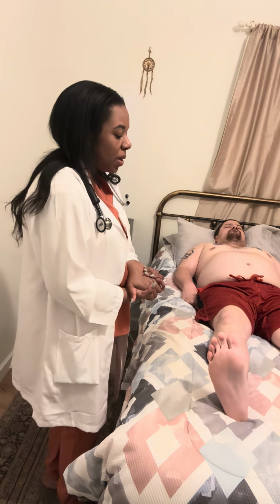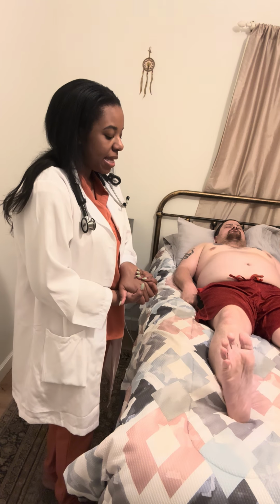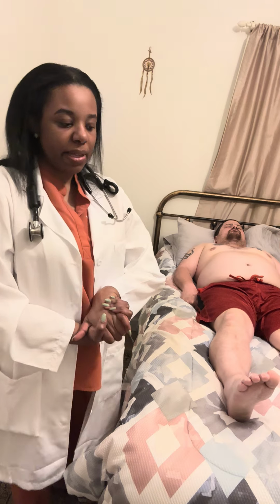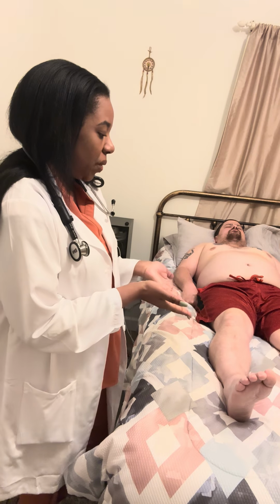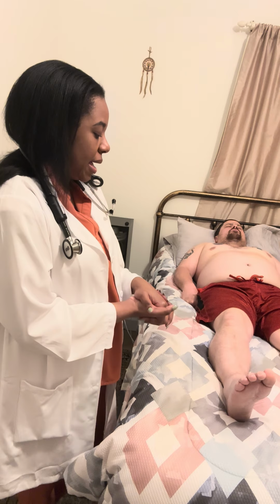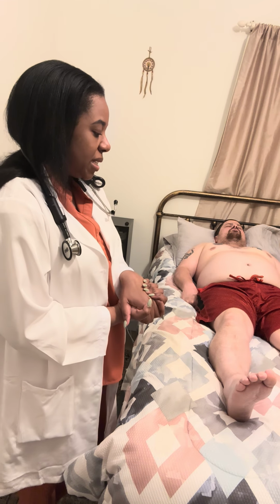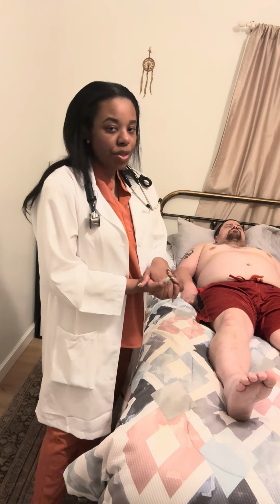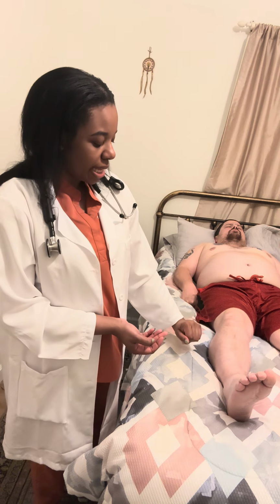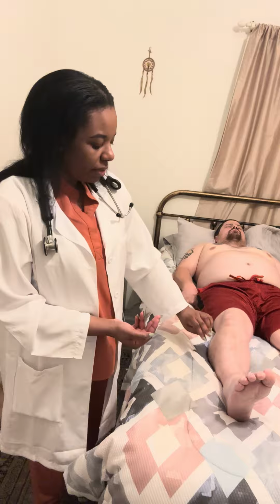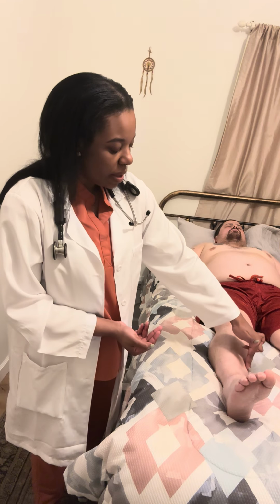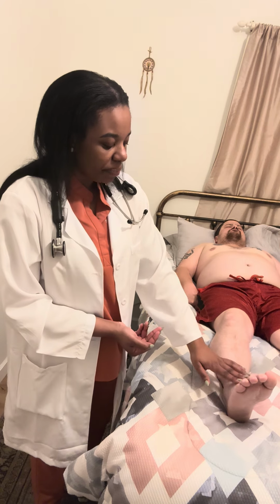Now I would assess the patient's legs and feet for any edema. I do not note any swelling or edema in this patient's legs and feet. However, if I wanted to assess for edema further, you can take 2 fingers and press in the patient's legs to note for any pitting edema.